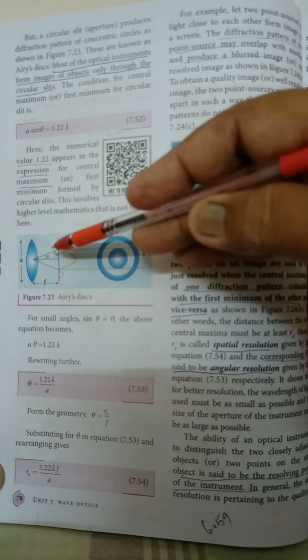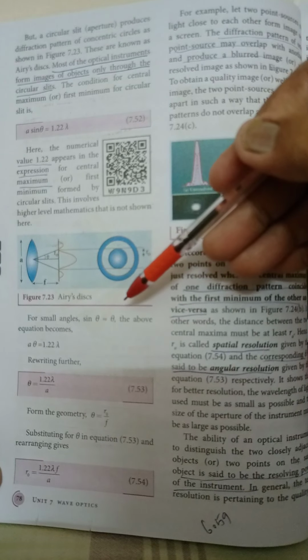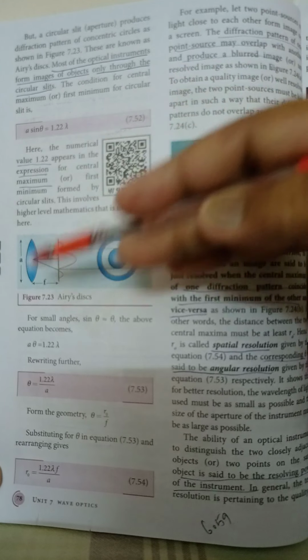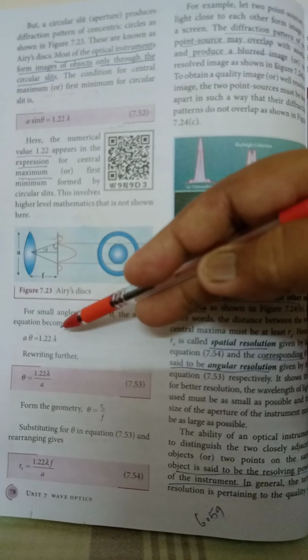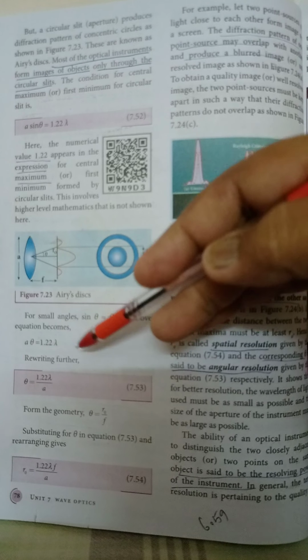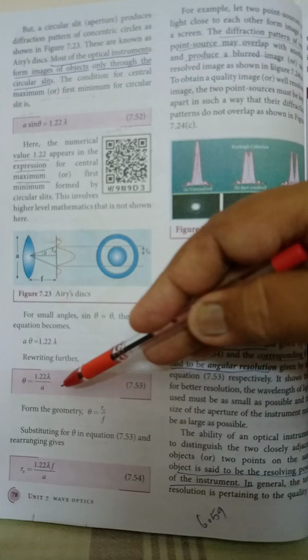For a small angle, sin theta is approximately equal to theta. So the above expression becomes a theta is equal to 1.22 lambda. This is for circular diffraction images. Rewriting further, theta is equal to 1.22 lambda by a.